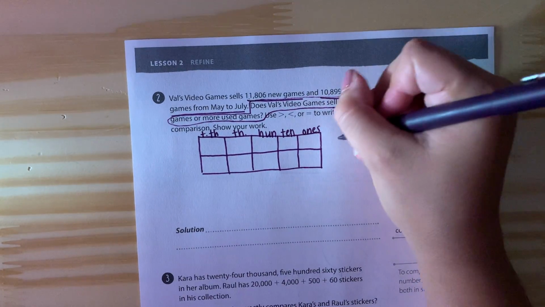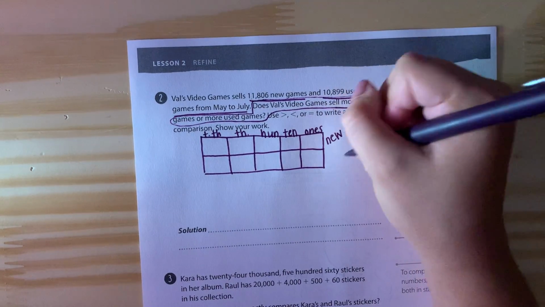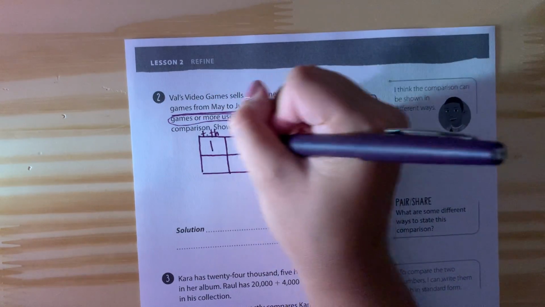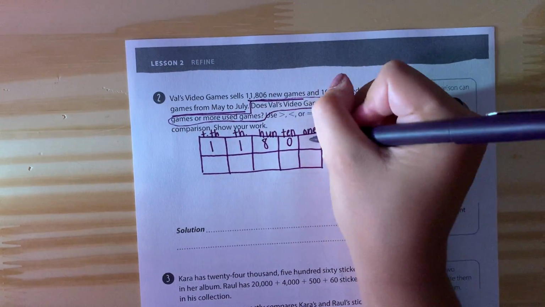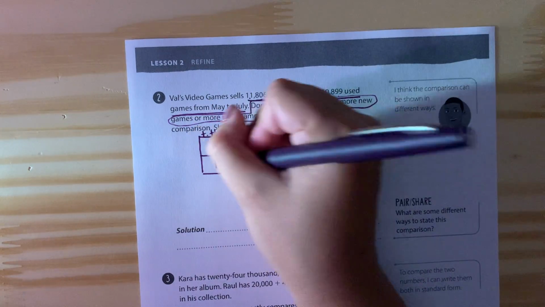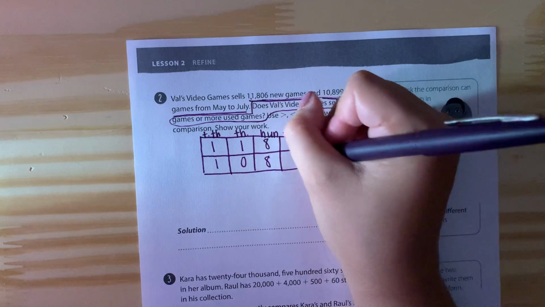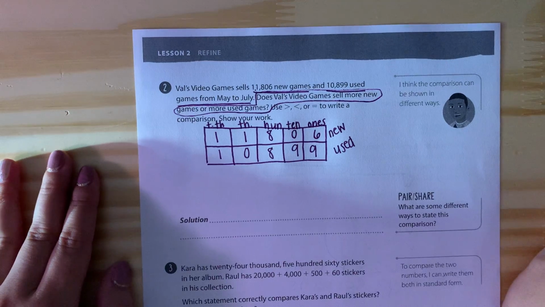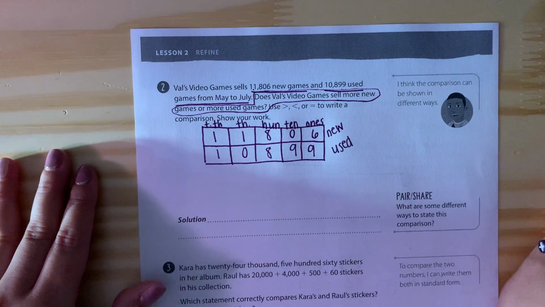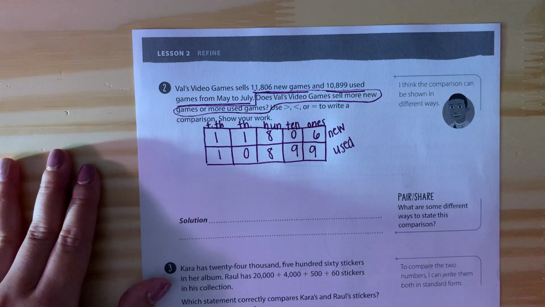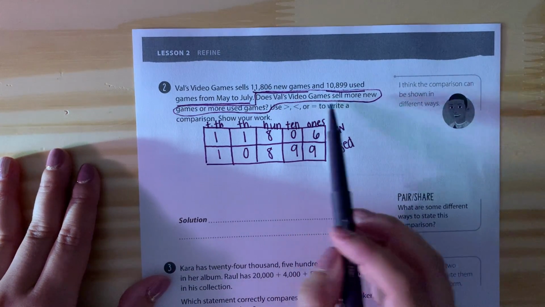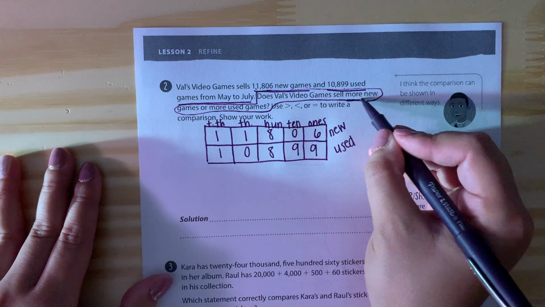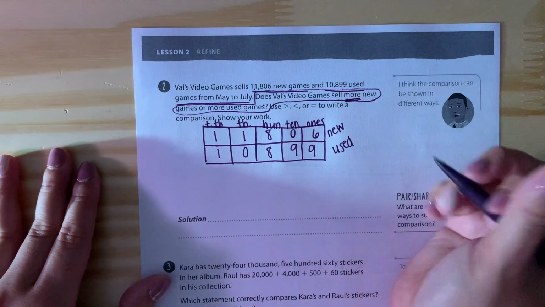So again, we need to label so we know what numbers we're working with. So these are new, and these are used games. New games, we have 11,806. Used games, we have 10,899. We should know by now, when we start comparing to see which number is bigger, we have to start all the way to the left. And just to make sure, we're going to check back to our question. Does Val's video games sell more new games or more used games? So we're trying to see which one they sell more of. So we're looking for the bigger number. So let's start all the way to the left.